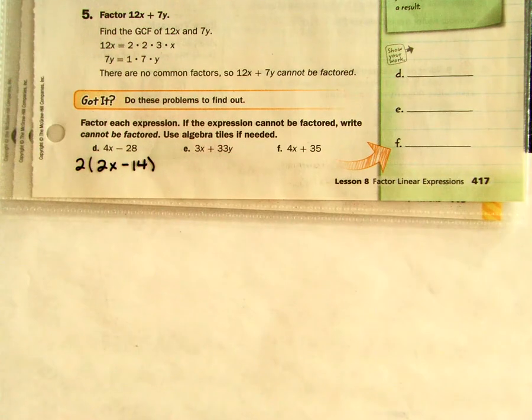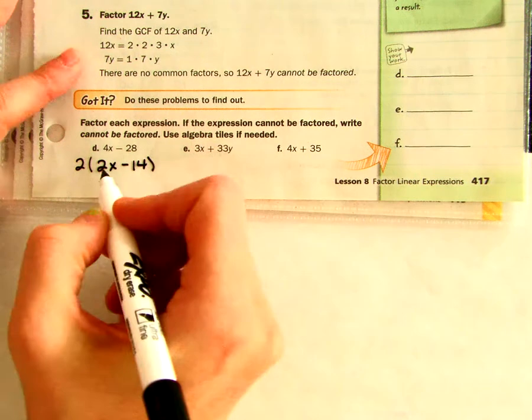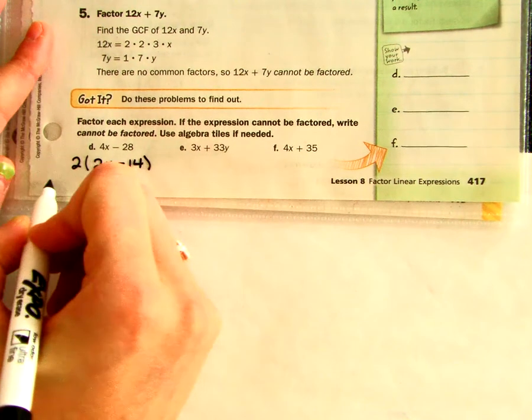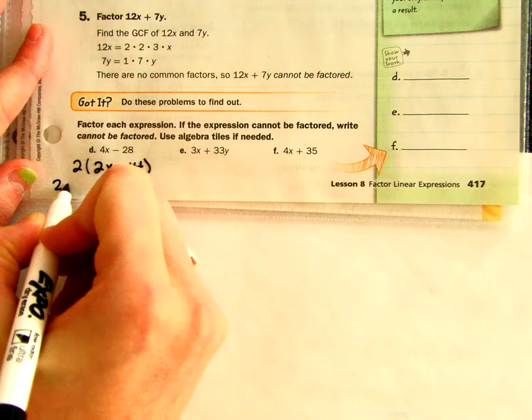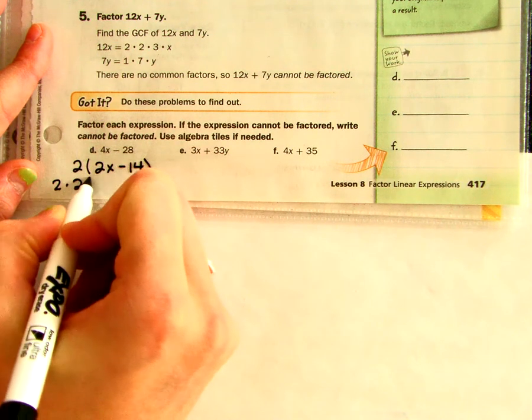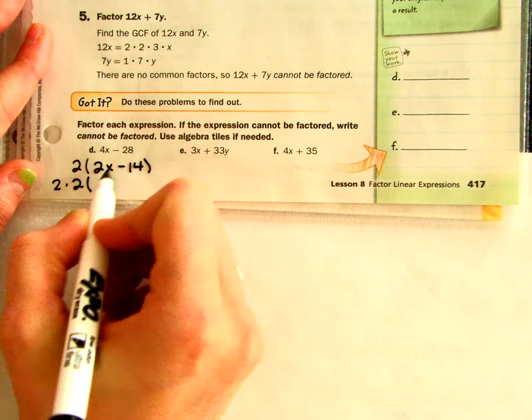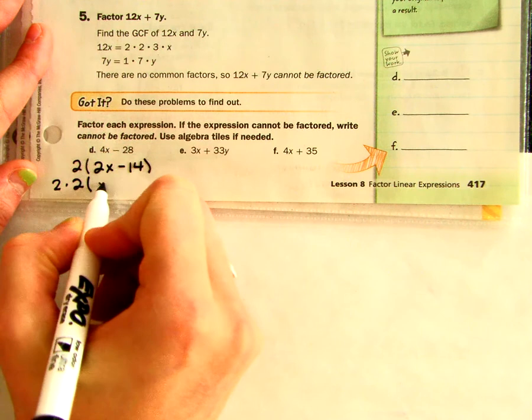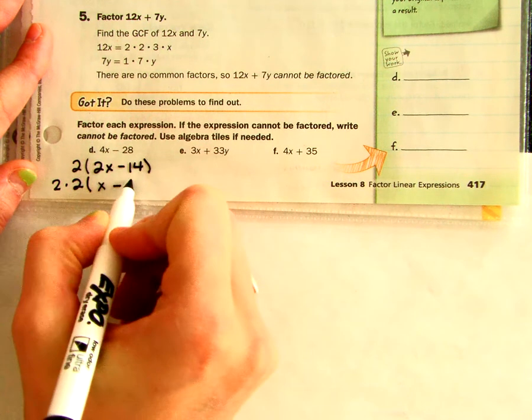Now that I have factored it once, I have to go and look inside my parentheses. Can I factor it any farther? Is there anything that goes into 2 that also goes into 14? Well, I can take a 2 out of both of those. So I'm going to factor out another 2. I have the first 2 here, and then we multiply that times this next 2 we're factoring out. So then I divide each term by 2 again. So 2x divided by 2 would be x, minus 14 divided by 2 is 7.